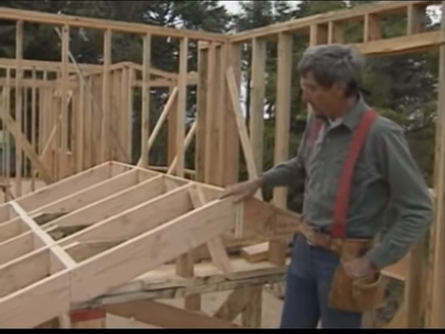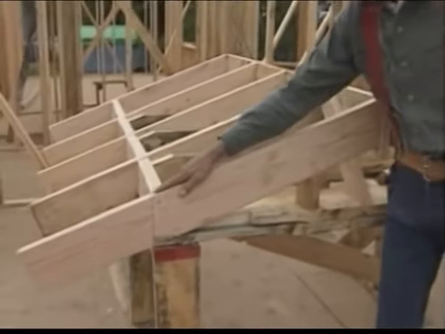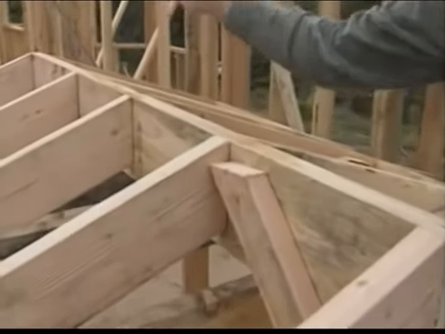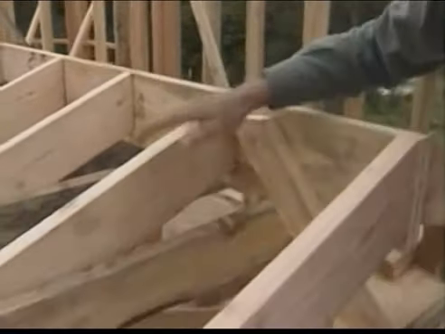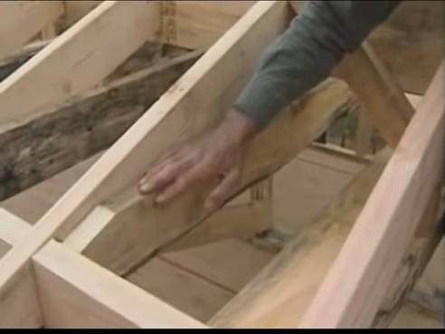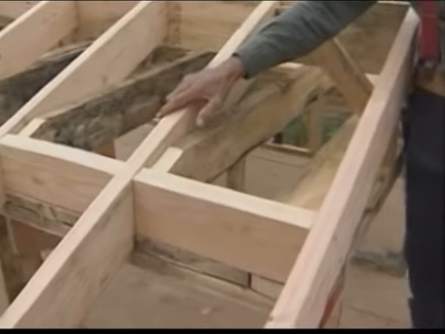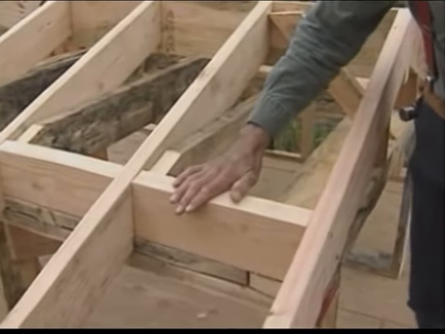The main parts of it are this common rafter here. Then we have a ridge that runs the full length of the building. Here we have some ceiling joists. These ceiling joists and the rafters run 16 inches on center. In between, we've run some blocks.